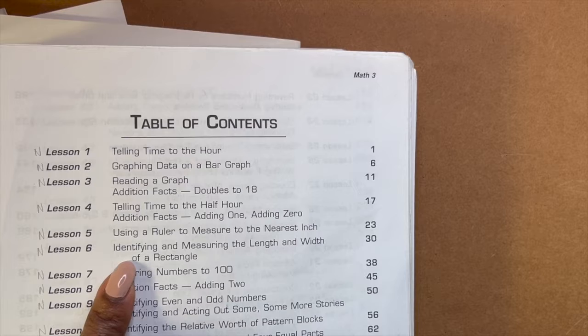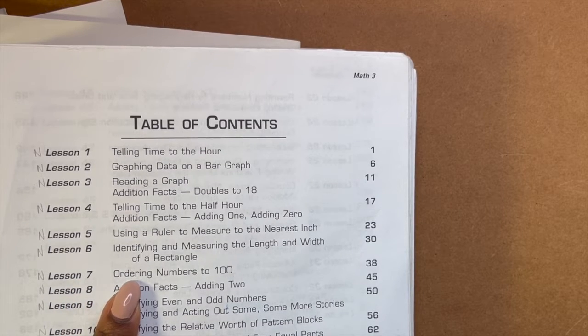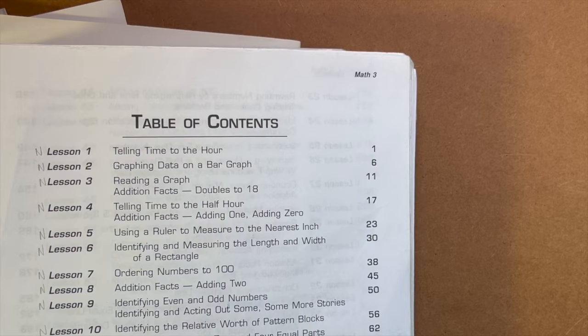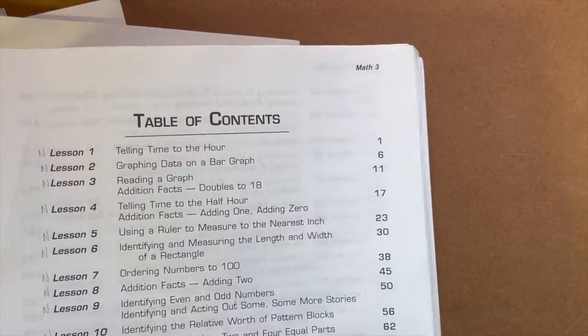Okay, so you're doing more measurement. Lesson 7, ordering numbers to 100. Now you're getting into number sense or place value, okay? So you see how just in the first, say, 7 lessons, you have time, graphing, addition, measurement, number sense. You got 5 different concepts in 1 week.